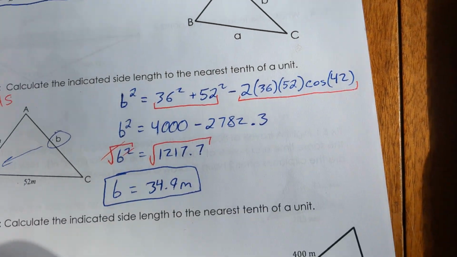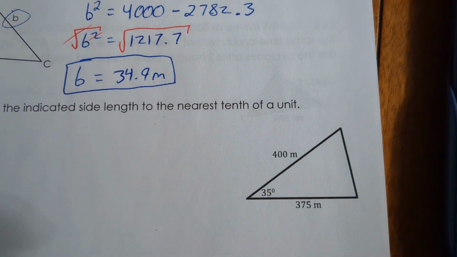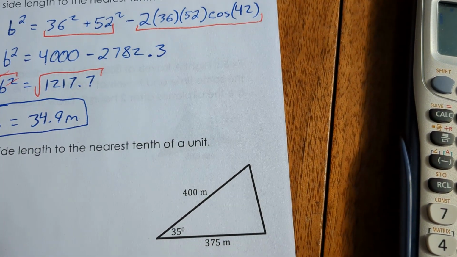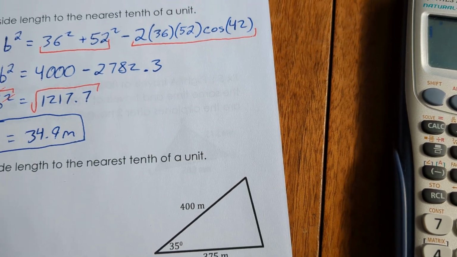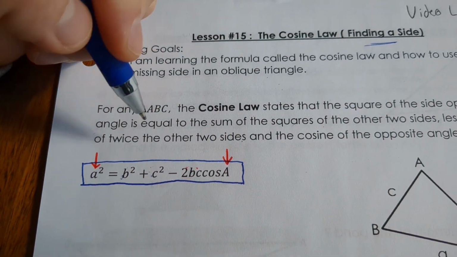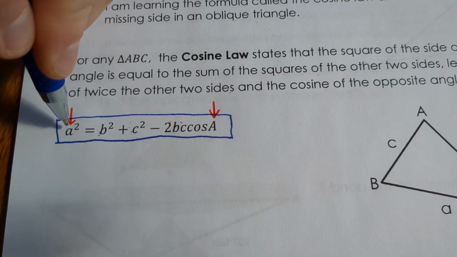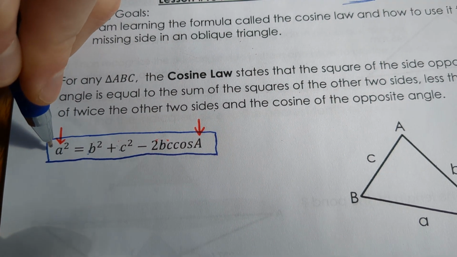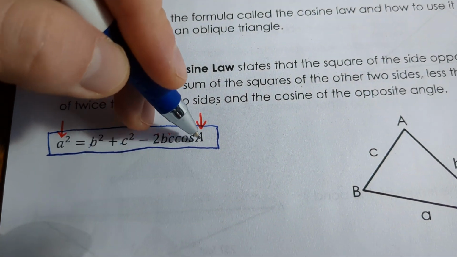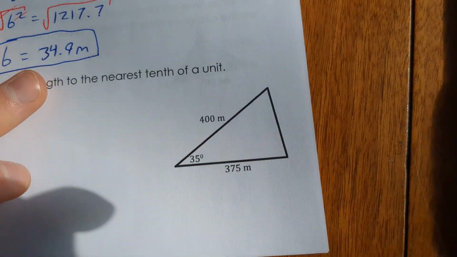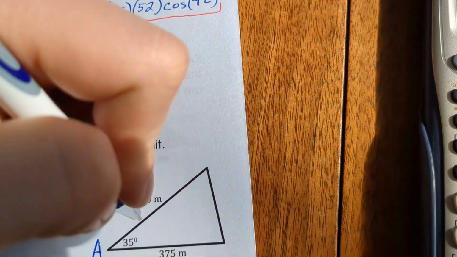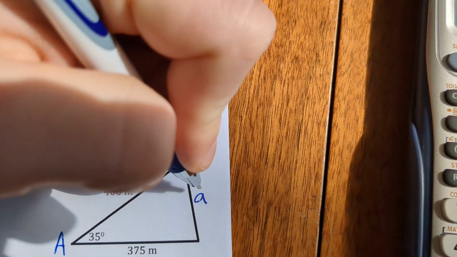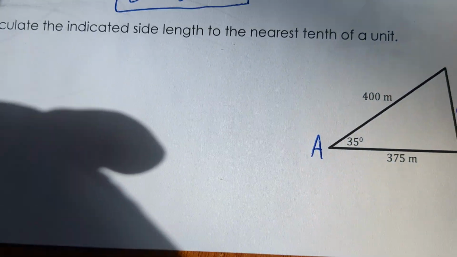On the back side, this will get a little bit different, but this one is basically exactly the same with different numbers, okay? Only difference here is none of the sides are labeled. If none of the sides are labeled, you might as well make it easy on yourself and make A the side you're looking for, right? And then make the angle across from it angle A, right? So if we make this A and this small a, and then we're finding A here, okay?